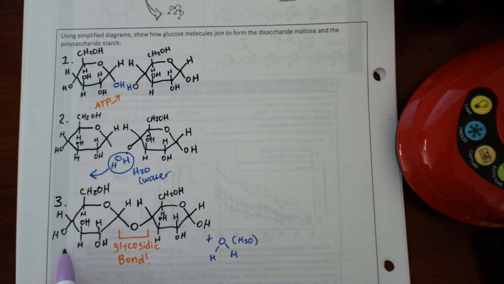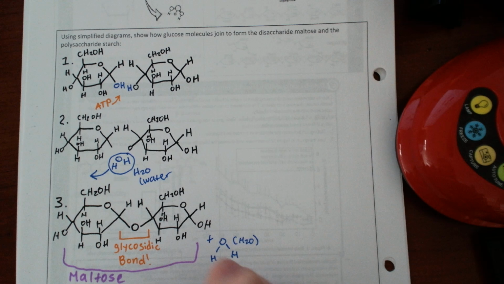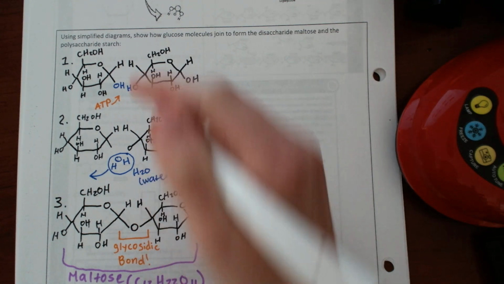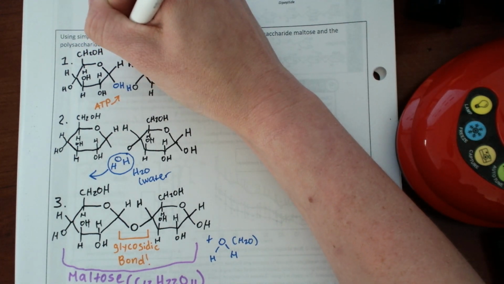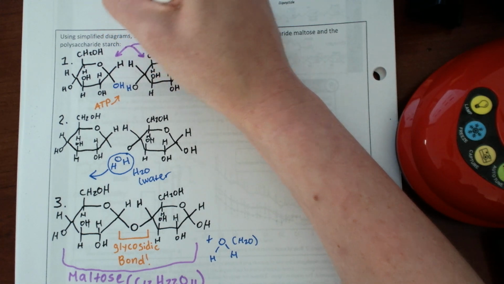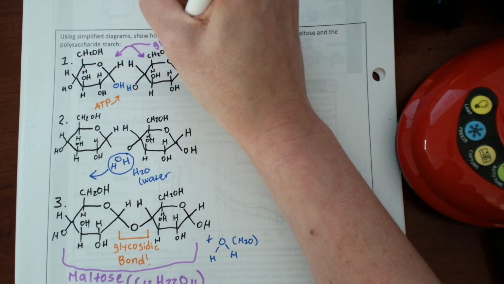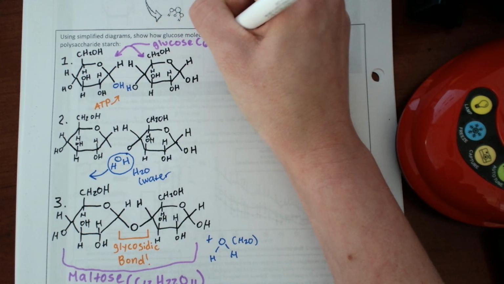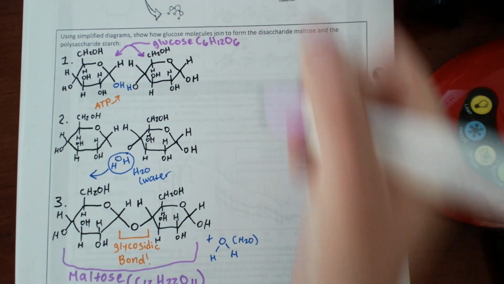So this new molecule down here is maltose, which is C12H22O11, because we lost the 1 O. And then these are both glucose, which are C6H12O6.